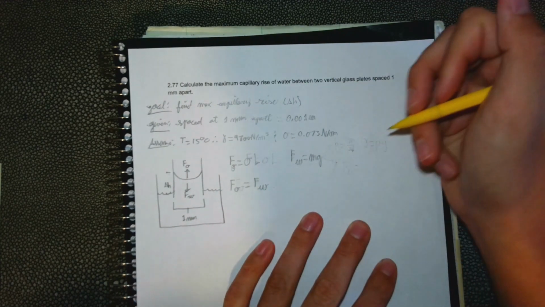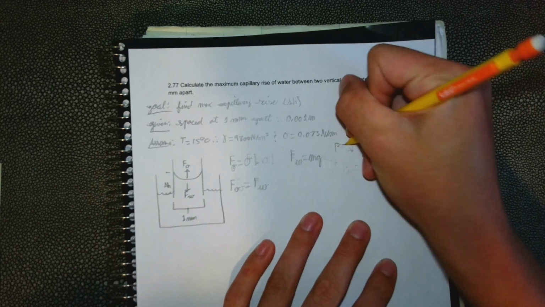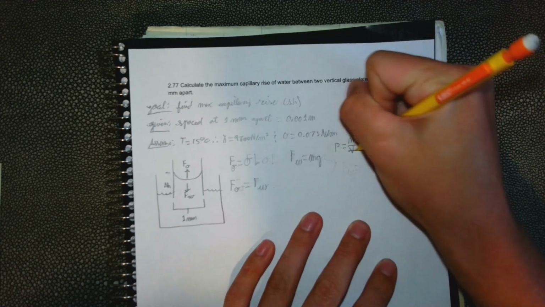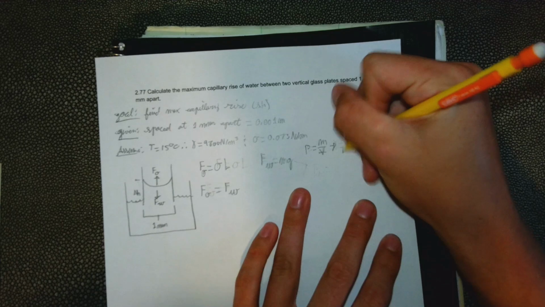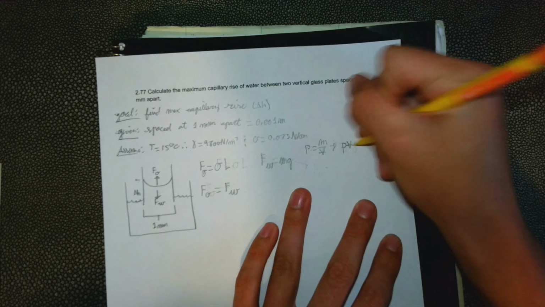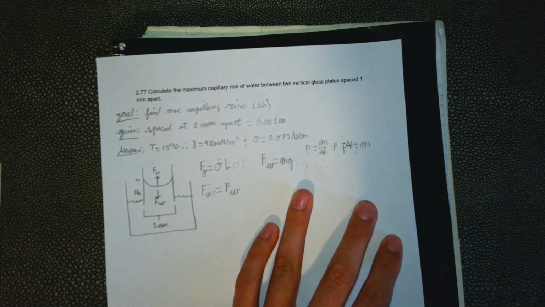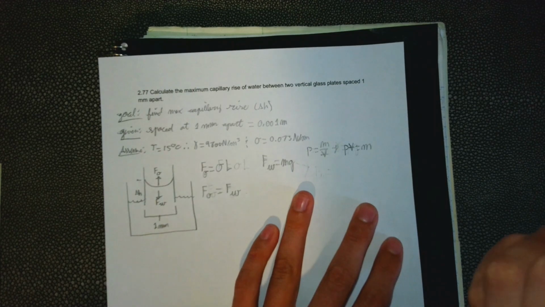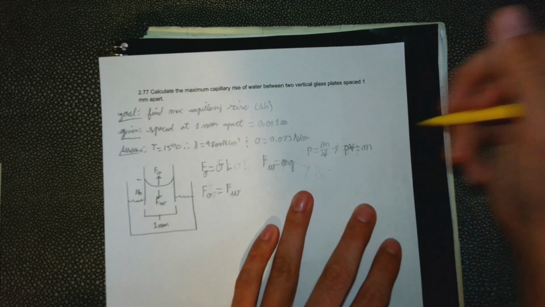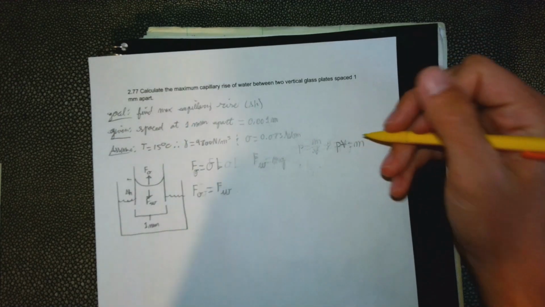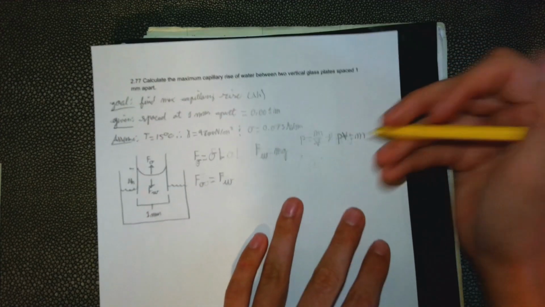We know that density equals mass over volume. We can rearrange that to density times volume equals mass. Then we'll rearrange the volume, because from the volume we can get the variable height.